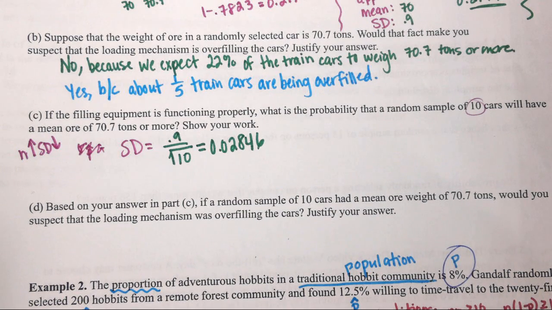Wait, I thought we just found the... Wouldn't you have to find the sample standard deviation and then the sample mean? Because you're using a sample, so wouldn't you have to find the sample standard deviation first and then the sample mean?